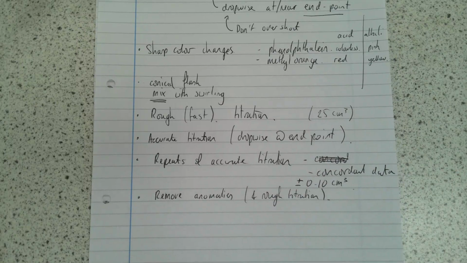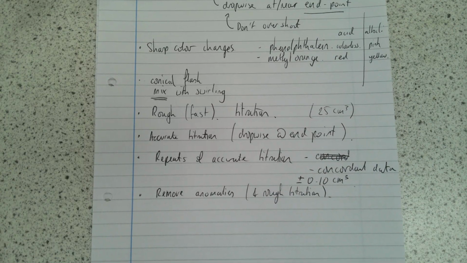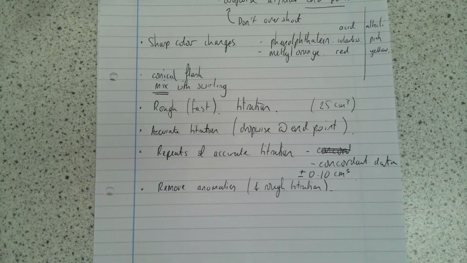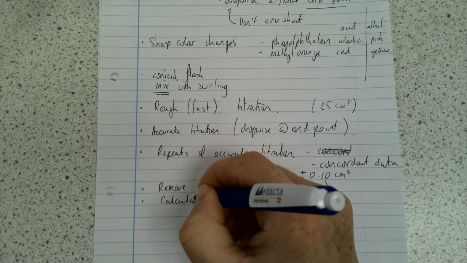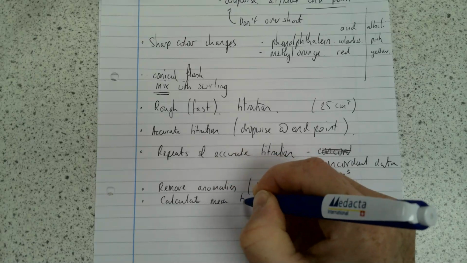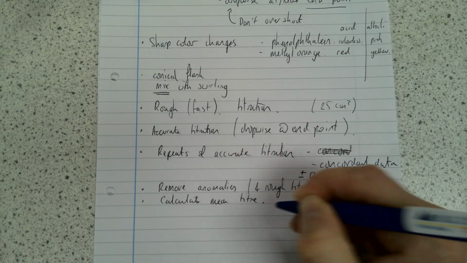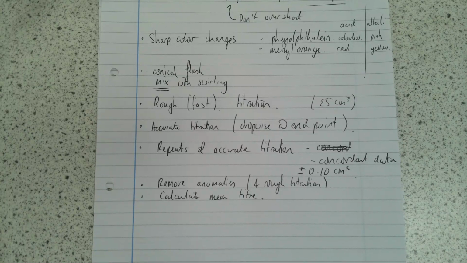Remove any anomalies before we calculate our mean titre value. And I'll talk about how we calculate those values in a sec. Remove any anomalies, and we calculate the mean titre from our concordant data. Calculate the mean titre. Okay.